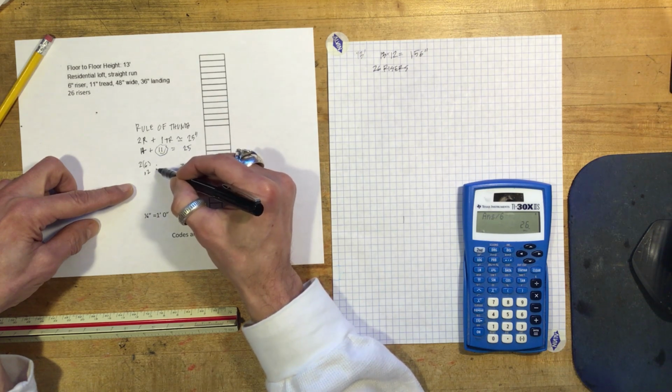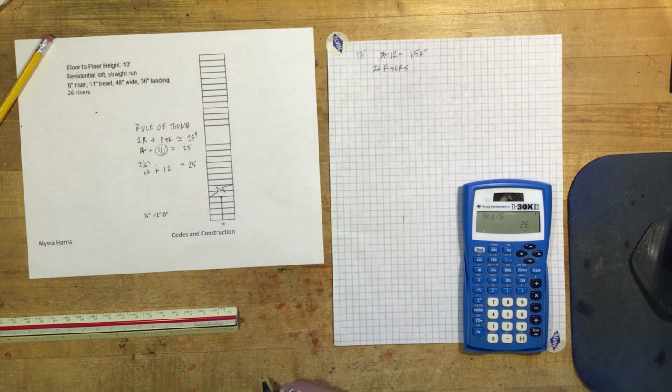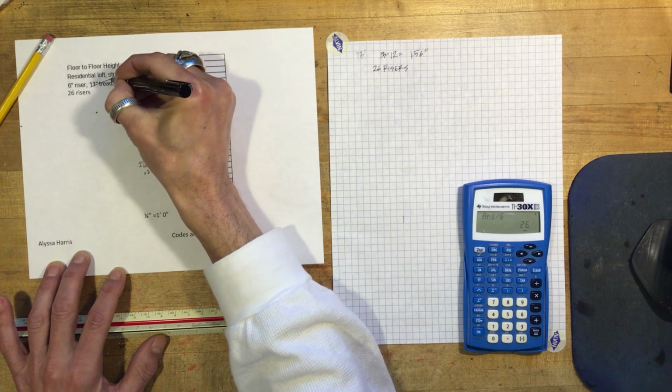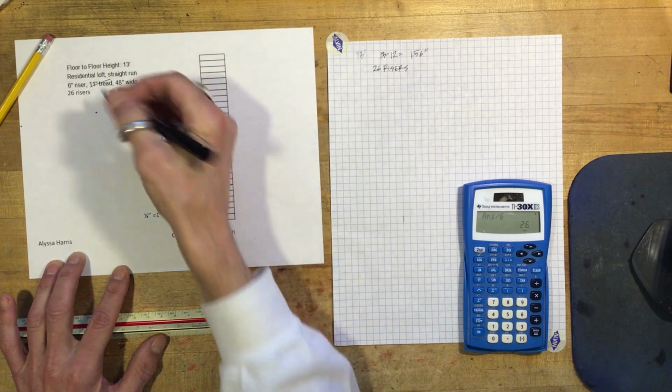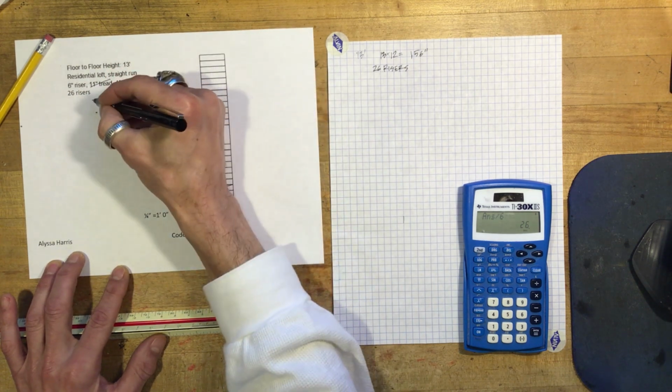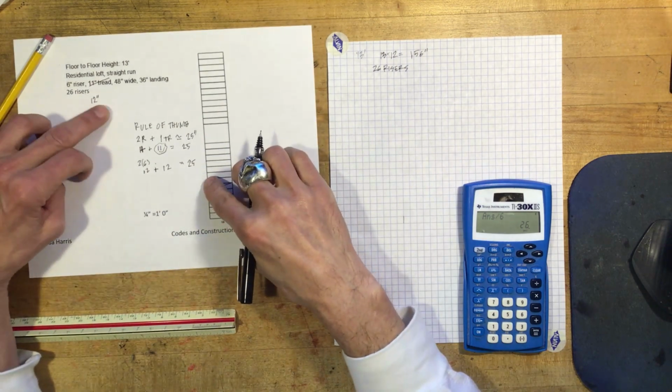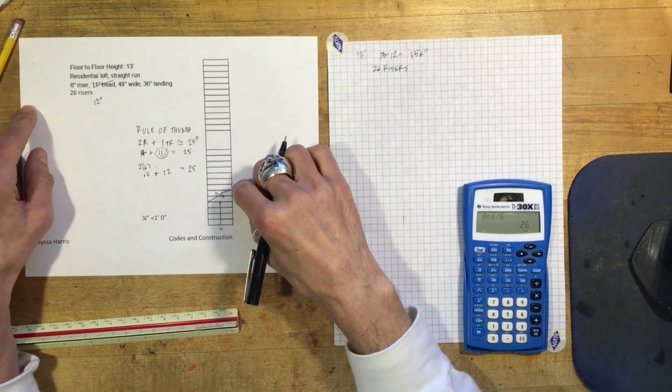So I'm going to say that tread should be 12 or 13 inches. Okay? So I'm going to cross out the 11-inch tread here. I'm going to say 6-inch riser, 12-inch tread. You could have used 13. It would be a little easier to draw a 12-inch for what I'm going to do.